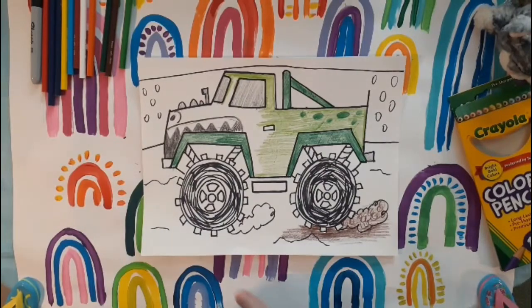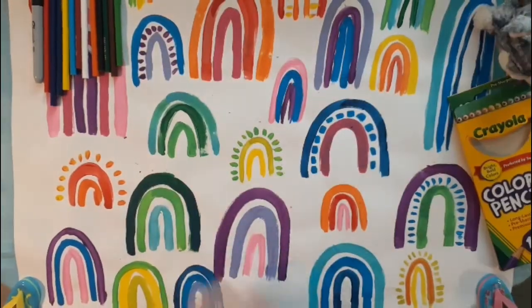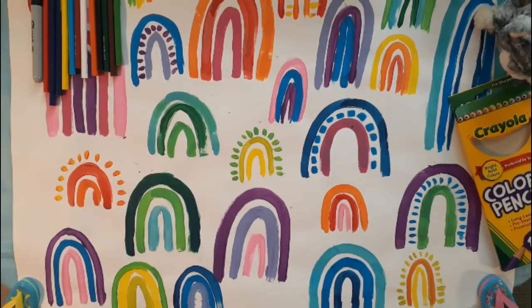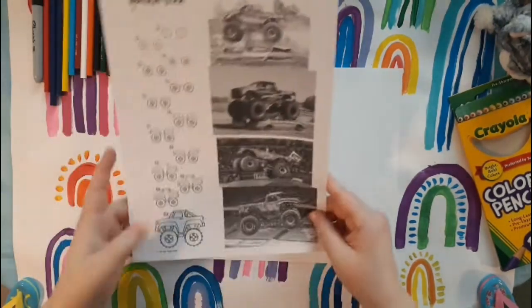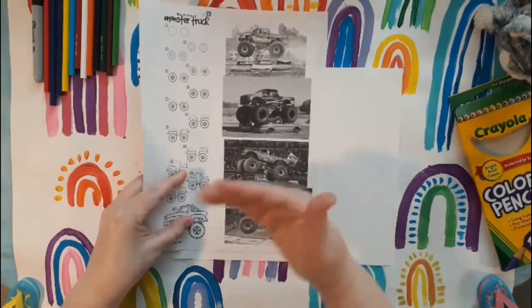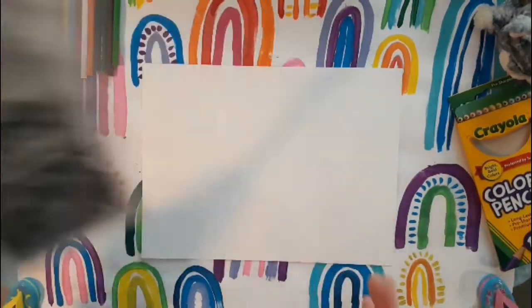Okay, I'm gonna pause here for a minute and I'm gonna scooch over and grab another piece of paper, because one of the things I was describing to you all is that you could do something where the monster truck is maybe jumping over something, or crushing some cars instead of doing just a filled paper.